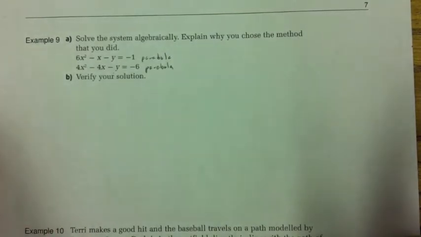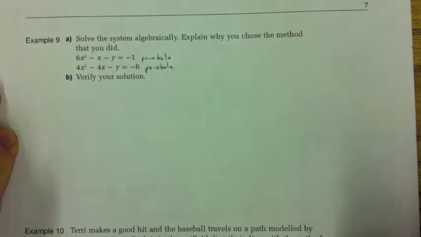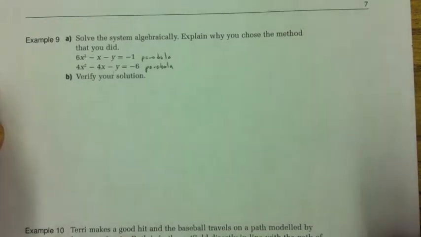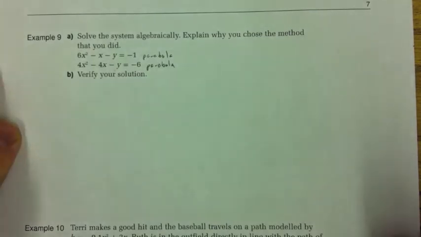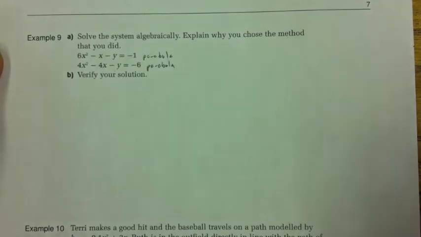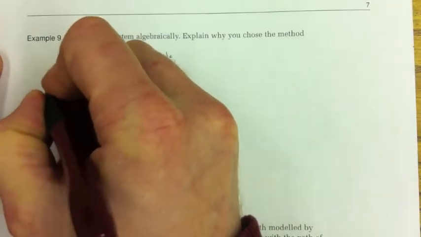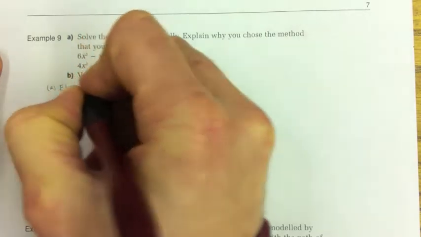One of the nice things about parabolas is we don't have to use substitution. We also can use elimination if that is what you like. Both methods of solving systems work when you have two parabolas. If you have a line and a parabola, you pretty much have to do substitution. But if you have two parabolas, you have the option of solving using substitution or using elimination. And so I'm going to just solve it using elimination.